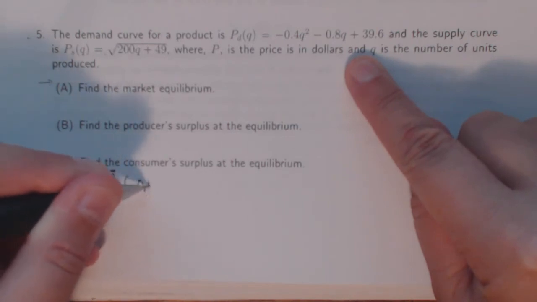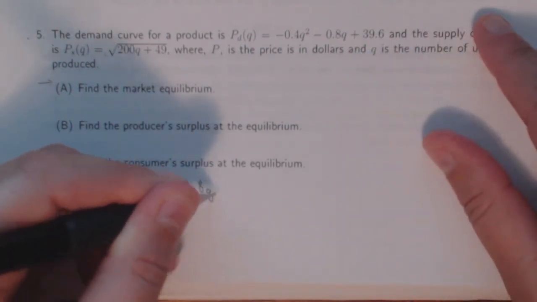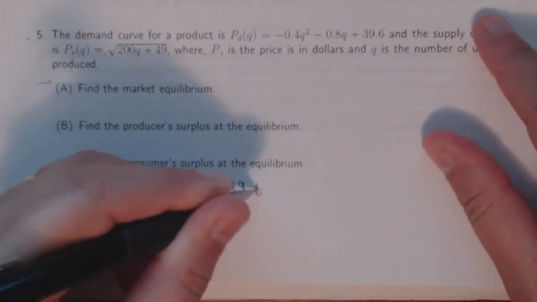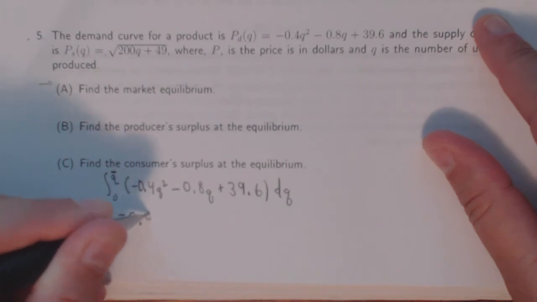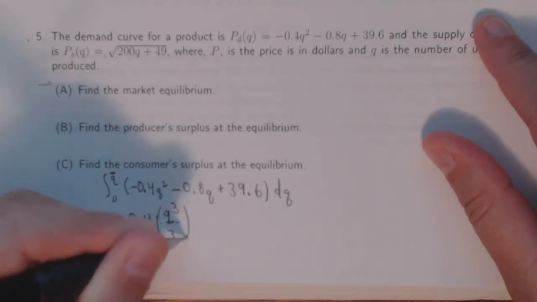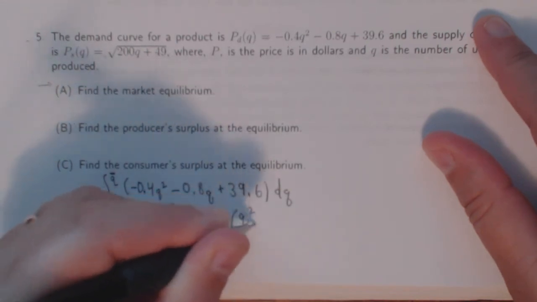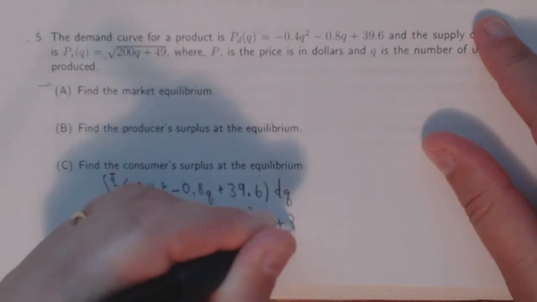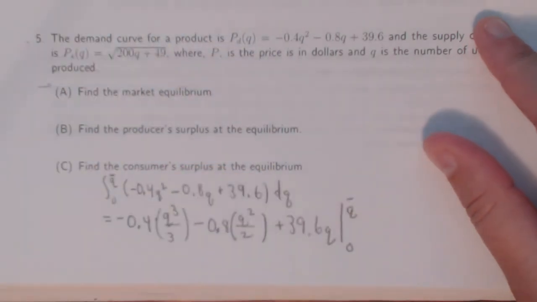Negative 0.4 q squared minus 0.8 q plus 39.6, and this is dq. So this antiderivative, this is a polynomial, so it's not too tough. It's just the constant comes down times q cubed over 3 minus 0.8 times q squared over 2 plus 39.6 q, and we're going to evaluate it from 0 to whatever your quantity market equilibrium value is.